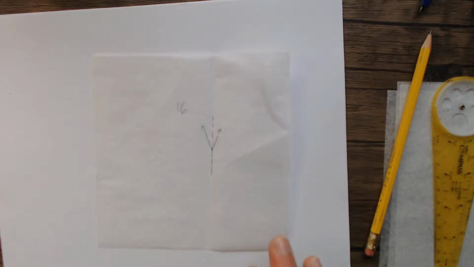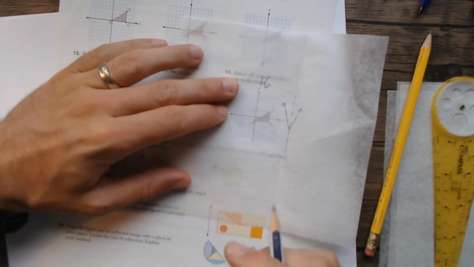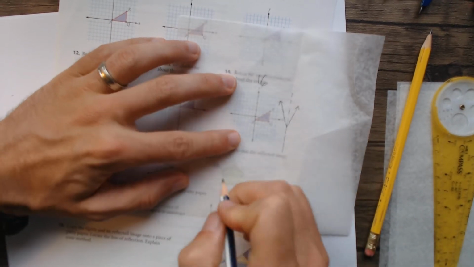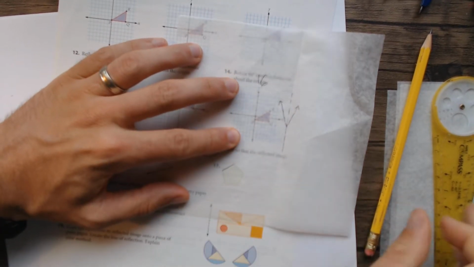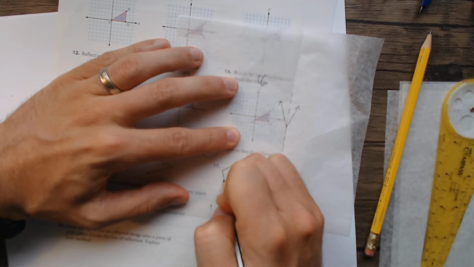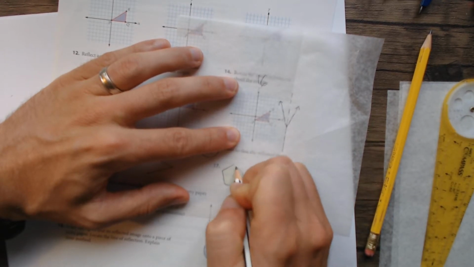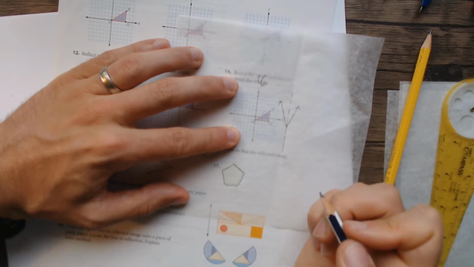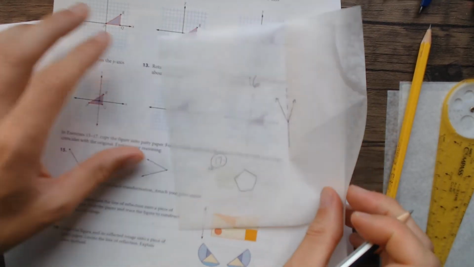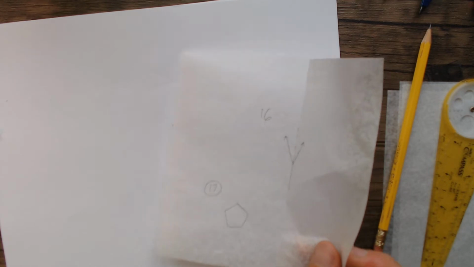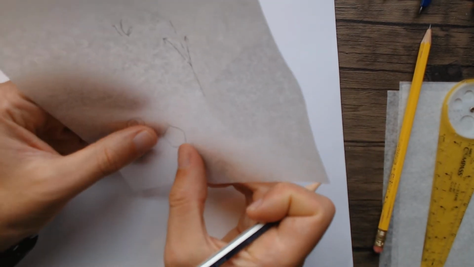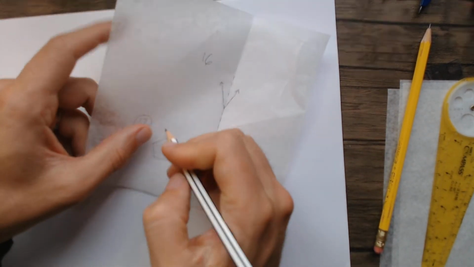Now with 17, it's going to be similar. Go ahead and trace the pentagon, a 5-sided polygon. It's a pentagon. And then, let's see here. How can I fold this so that its image? Can't fold it that way. Oh, here we go.